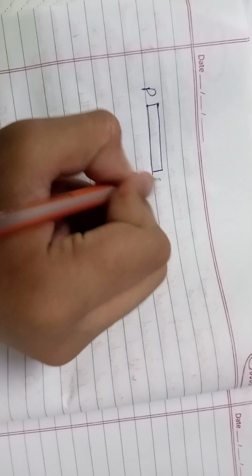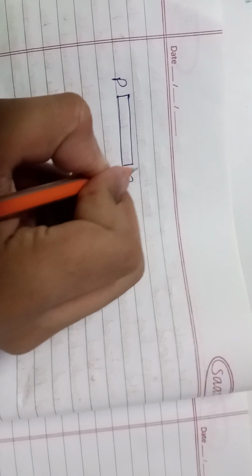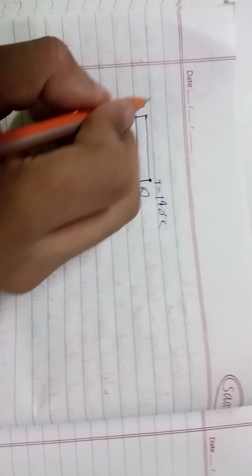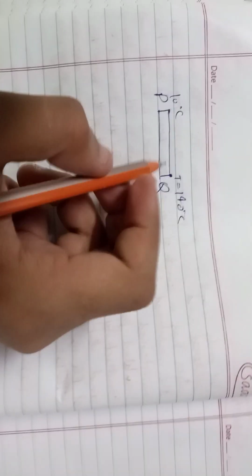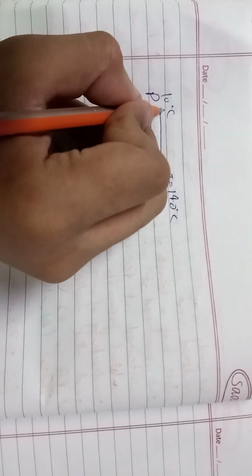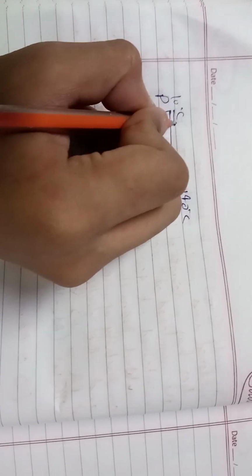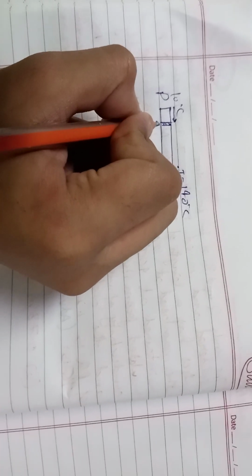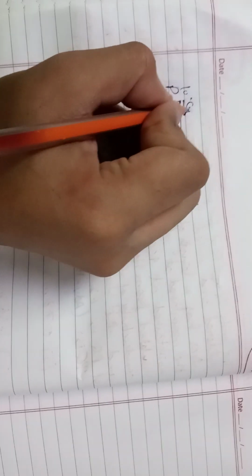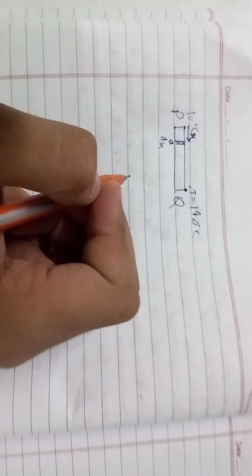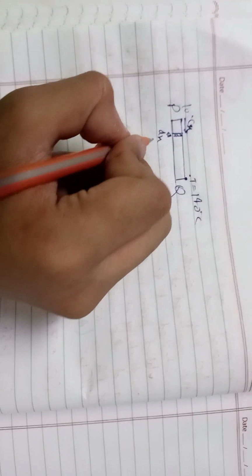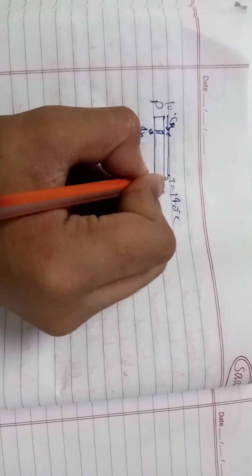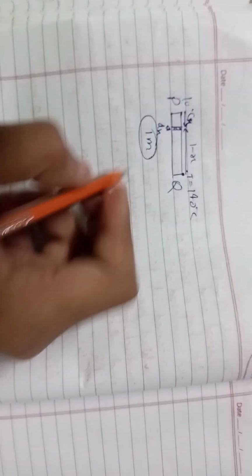So this is P, this is Q. Let us consider also, we know that the junction temperature, which was T now, is equal to 140 degrees centigrade. This is 10 degrees centigrade. Now let us take a small element of width dx and x distance from P. Now we know that this rod is 1 meter as is given in the question. Therefore, this portion will be 1 minus x.